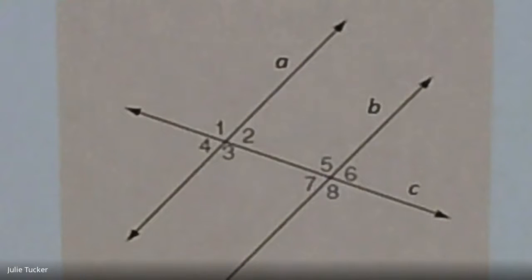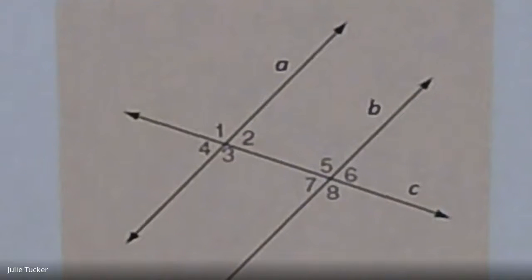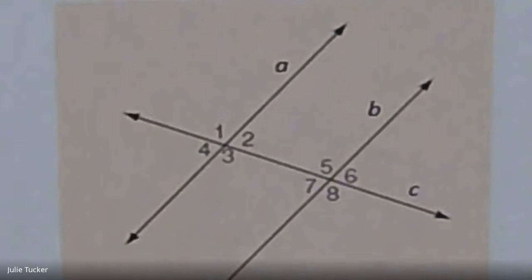You're looking for an angle that is a linear pair with either 1 or 7, and you have as many choices as you want to make there. There are 4 different right answers that you could put. So pick any linear pair that includes either 1 or 7.